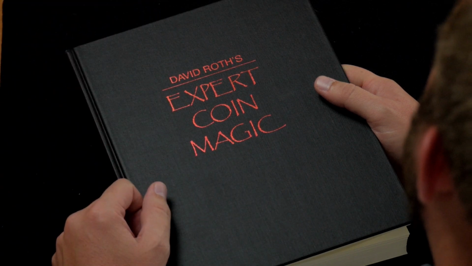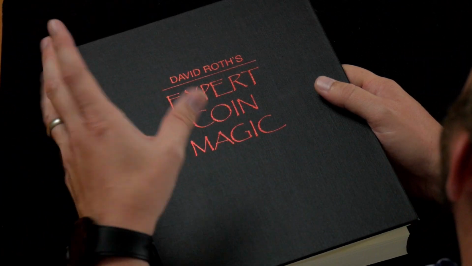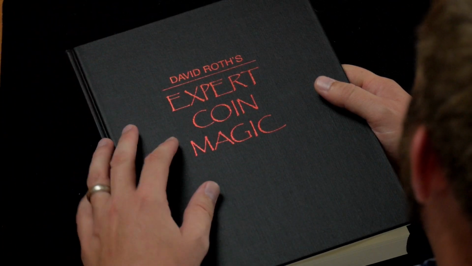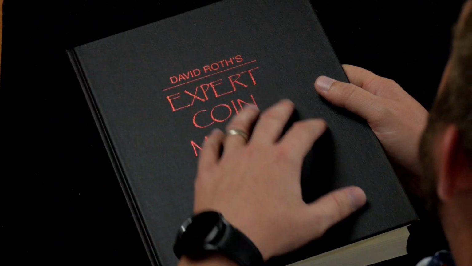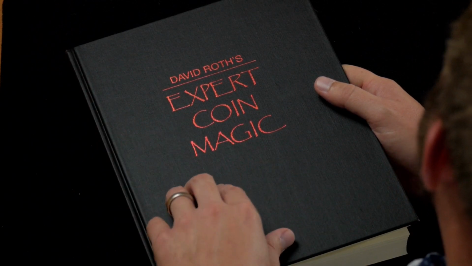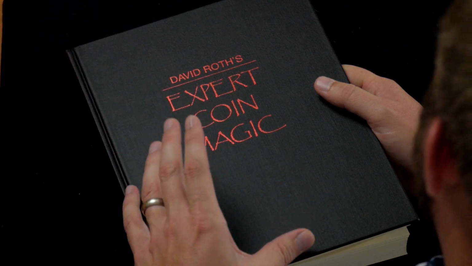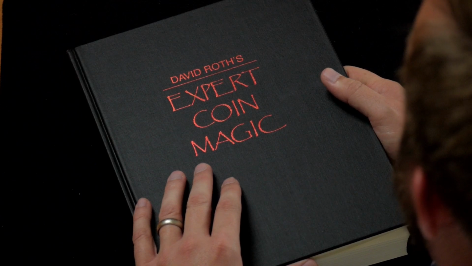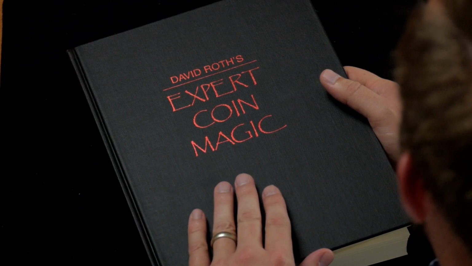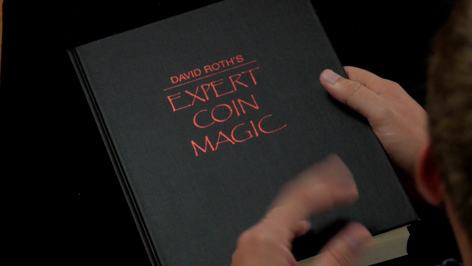It's necessary reading, and it's a great cross-section of a lot of coin magic at the time. But this book here elevated my coin magic far more than any other coin magic book. And now it is back in print. So I urge you to go purchase it while it is still available.